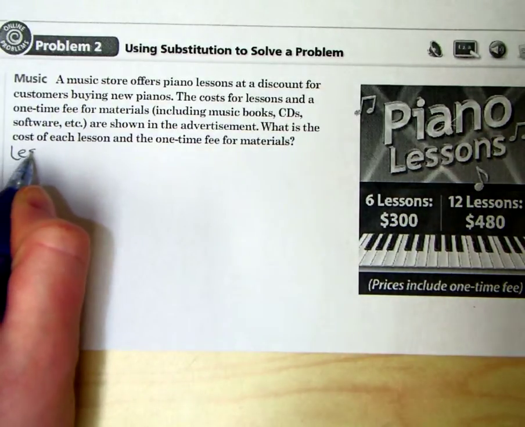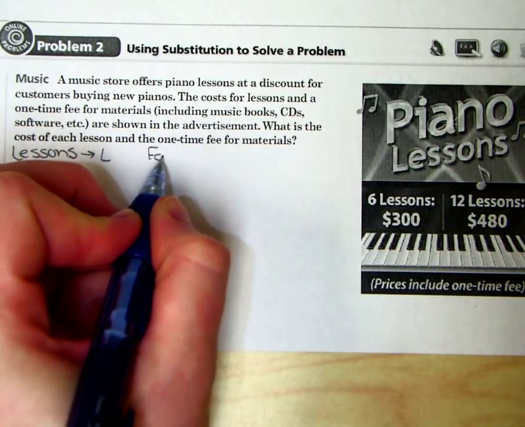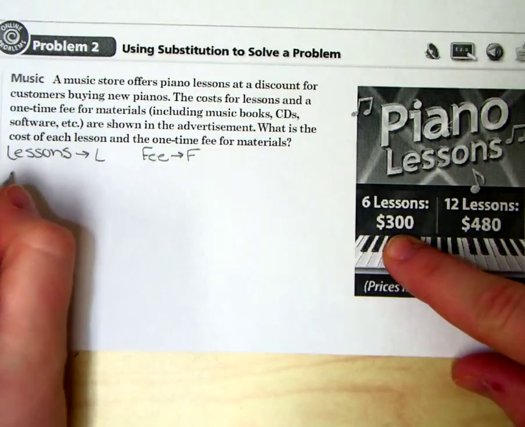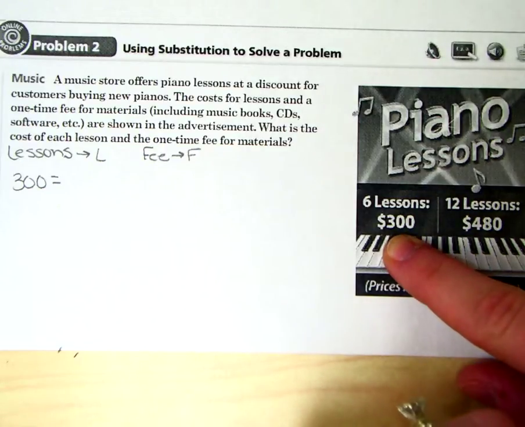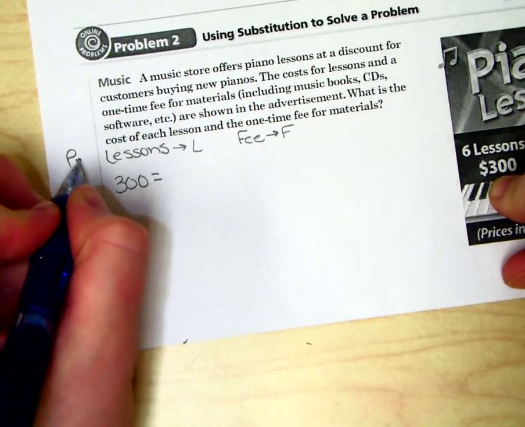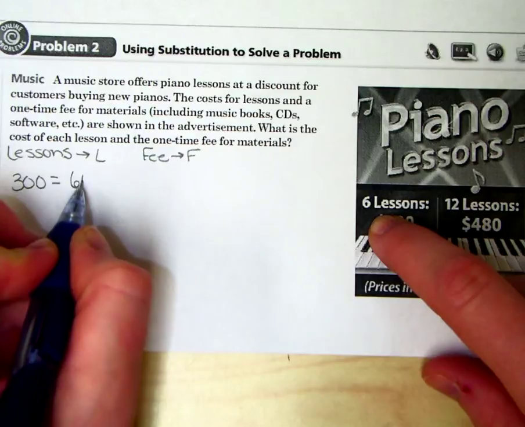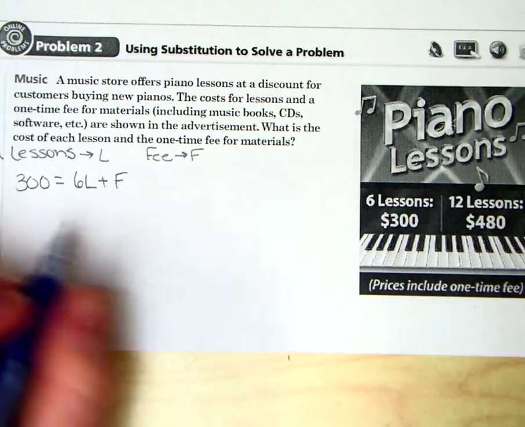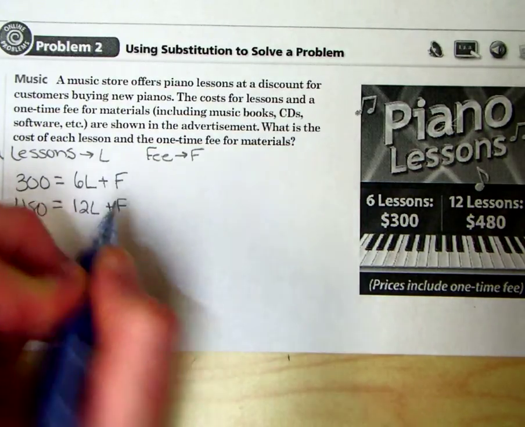We have the lessons. We don't know how much those cost, so let's call them L. And we have that one-time fee for the materials. Let's call that F. Now let's think about what 300 actually equals. 300 is the price for each lesson plus the one-time fee. So the price for each lesson will be our L. Maybe we need to write price here. Now how many lessons? In this case, 6 lessons costing L amount of dollars for lessons plus the one-time fee. 480 equals almost the same thing. The only difference is that now you have 12 lessons and the one-time fee.